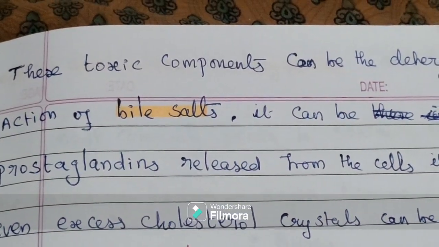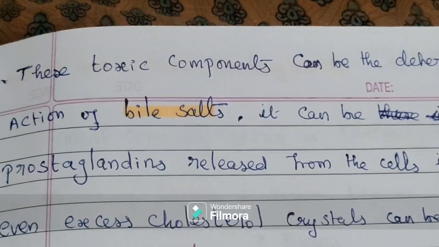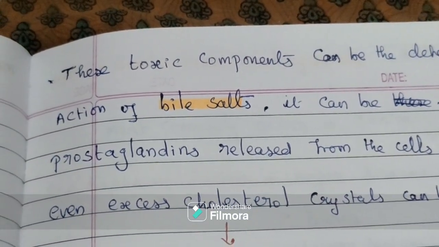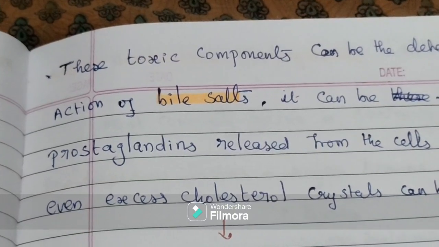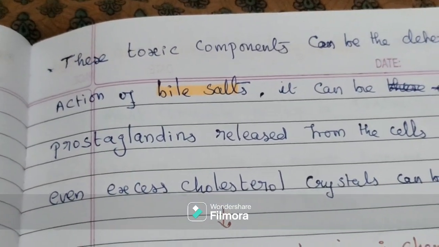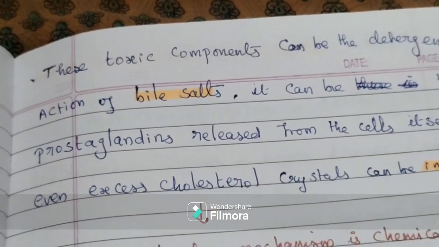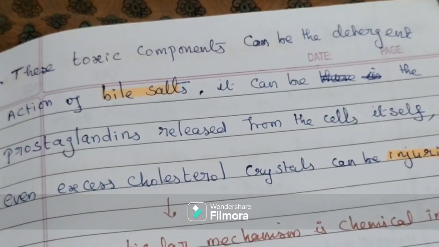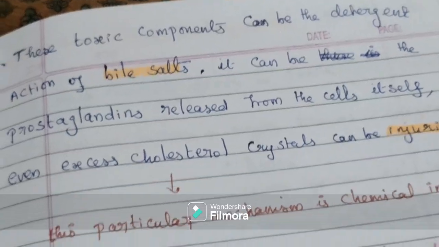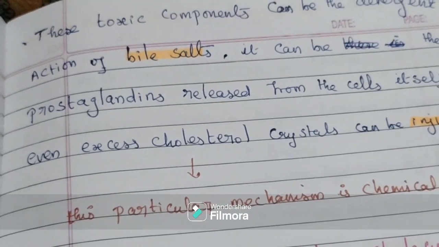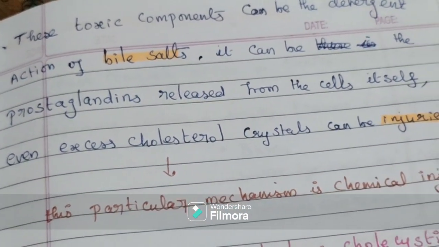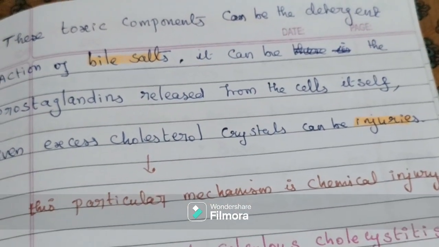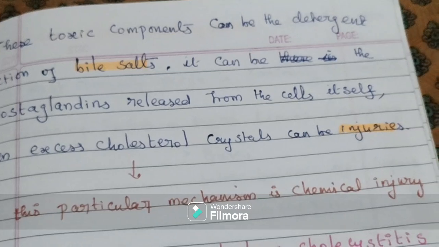So the mucosal epithelium will be exposed to toxic components within the bile. What are these toxic components? It can be the detergent action of the bile salts. It can be the prostaglandins released from the cell itself, and even excess cholesterol crystals can cause injury.